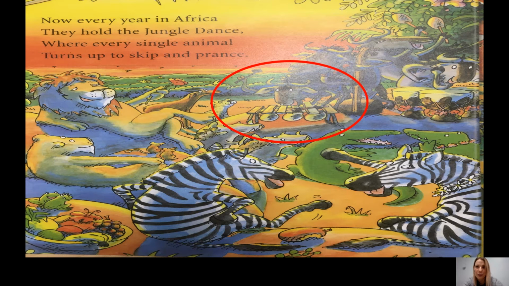I think if we went into that illustration, there'd be lots and lots of music and we'd be able to hear lots and lots of sounds. I'd like you to pause the video now and talk to your helper about the animal that's in my red circle. Pause the video now. Fantastic job, reception.